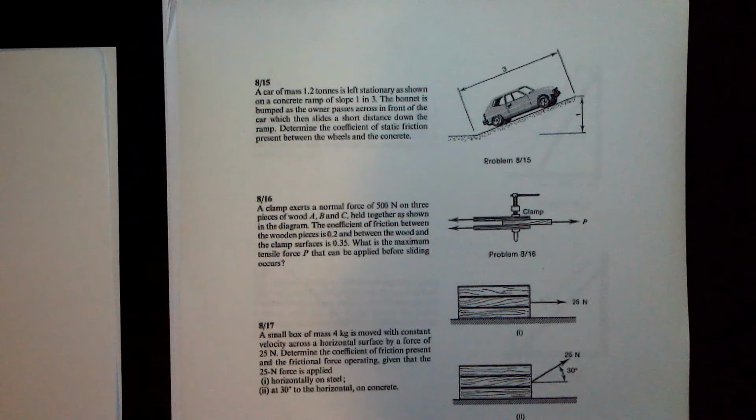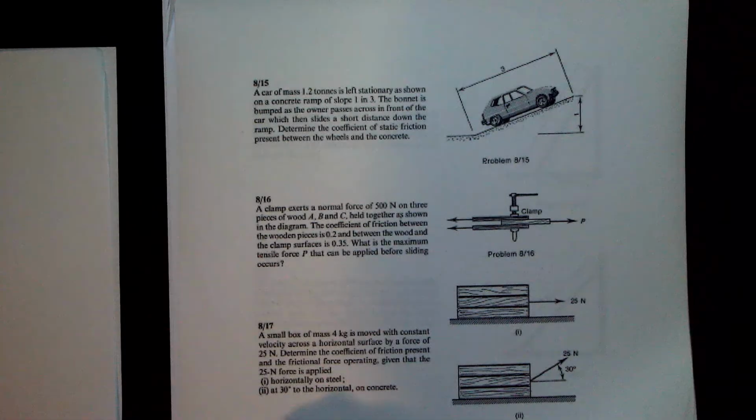In this case, the first thing we are going to need to do is work out the normal force and the frictional force. Okay, so let's start with this question.